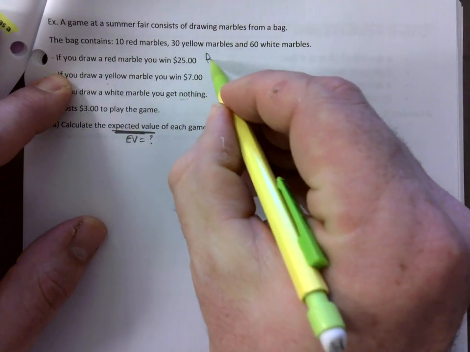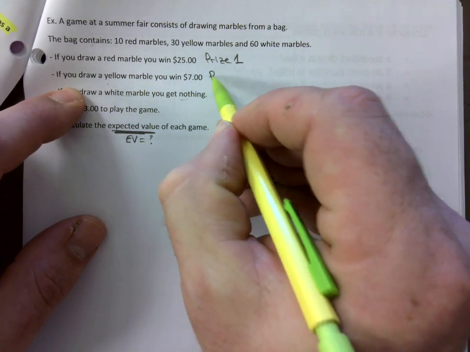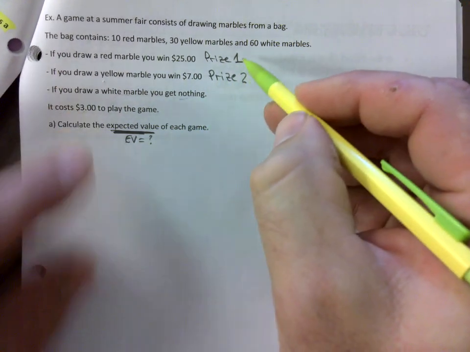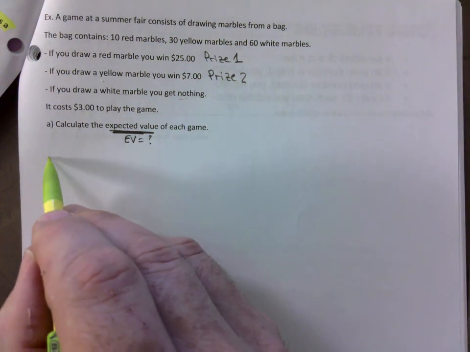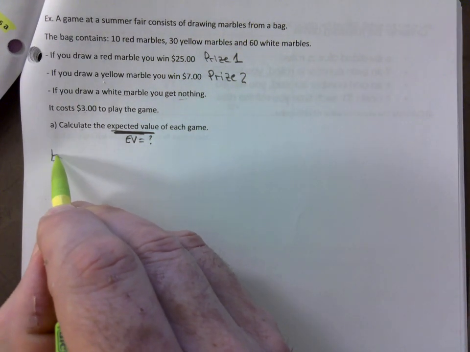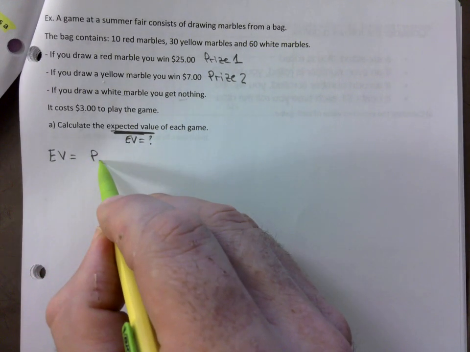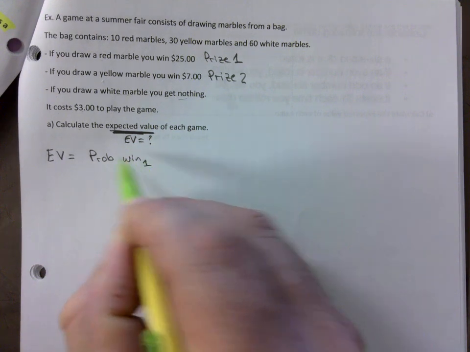This is prize number 1 in no particular order, okay? Prize number 2, and so there's 2 prizes to be won. So let's do our calculating here. Expected value is probability of winning the first prize.